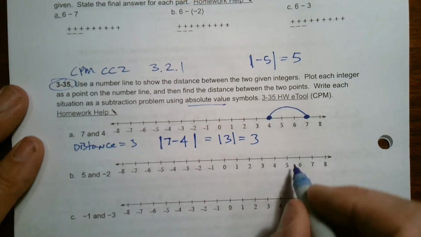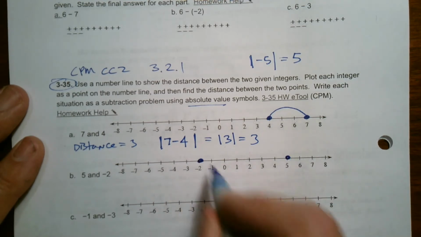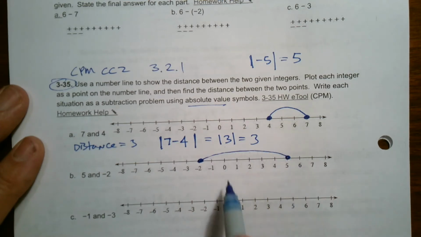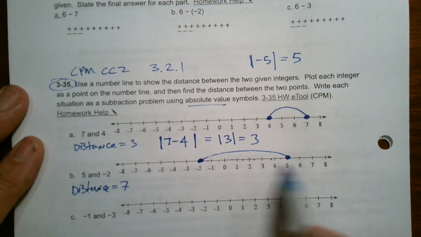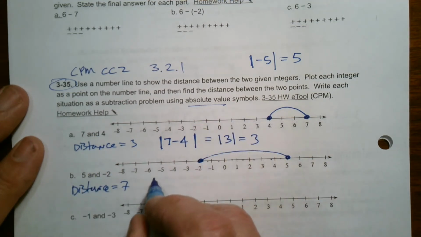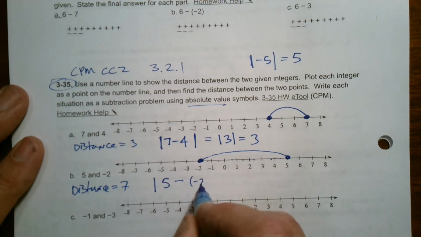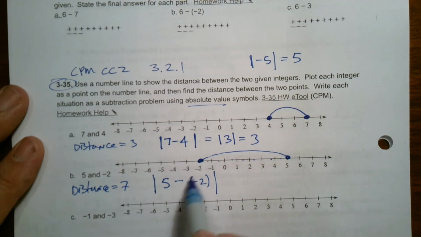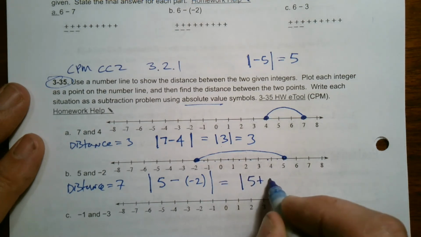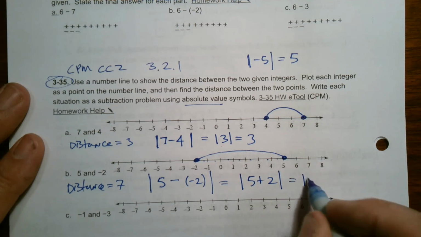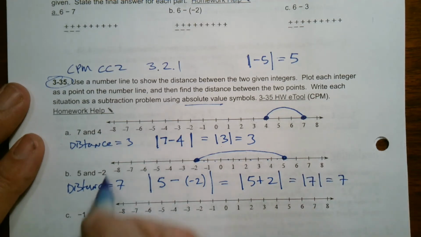So here in B, we're talking about 5 and -2. If I again want to find the distance between 5 and -2, I could count 1, 2, 3, 4, 5, 6, 7. So I know the distance is 7. But if I did not have a number line and I was going to do it using the concept of absolute value, you would say the absolute value of 5 minus -2. I'm actually looking for the difference between the two numbers, and using the absolute value gives the distance between them. Well, 5 minus a negative, anytime you subtract a negative, it's really just adding a positive. It's the opposite. So we get the absolute value of 7, which is just 7. So again, there's that distance.